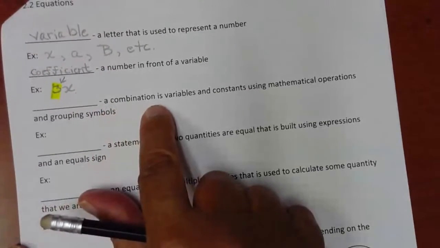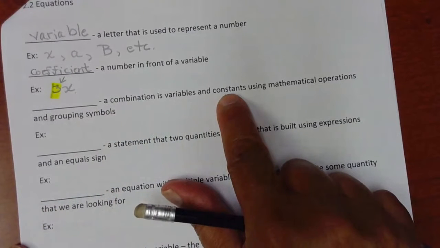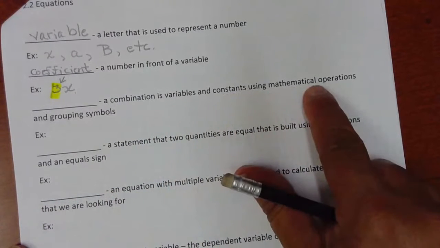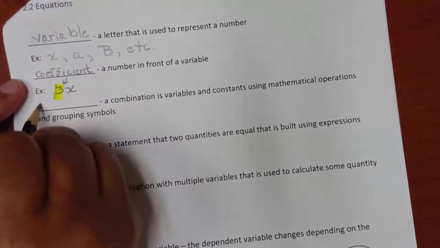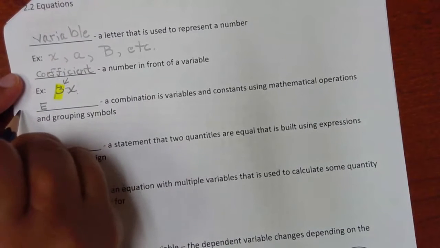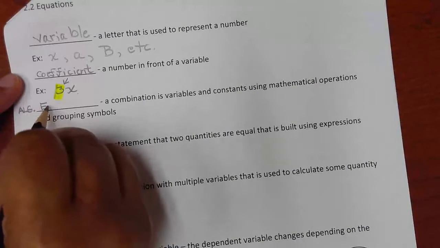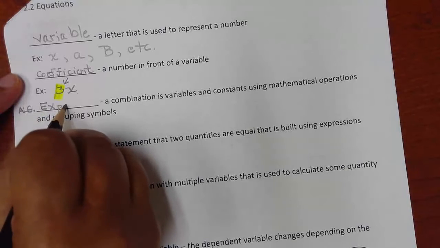A combination of variables and constants using mathematical operations and grouping symbols is called an expression, an algebraic expression.